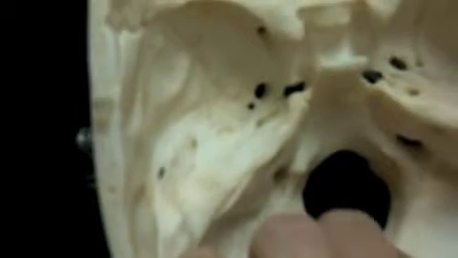And this is the petrous part of the temporal bone. The internal acoustic canal is right here. And then this is the occipital bone. The parietal bone is over here. This part.